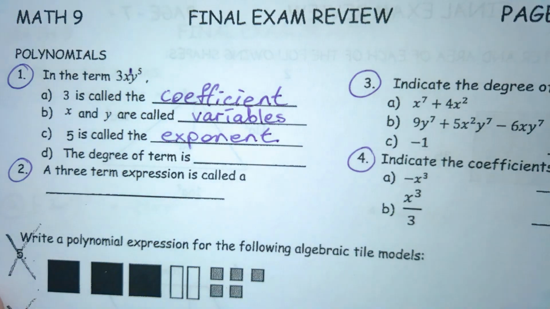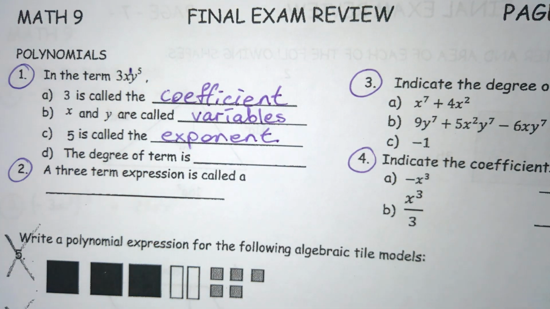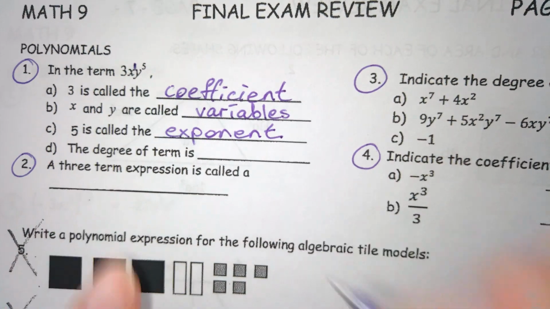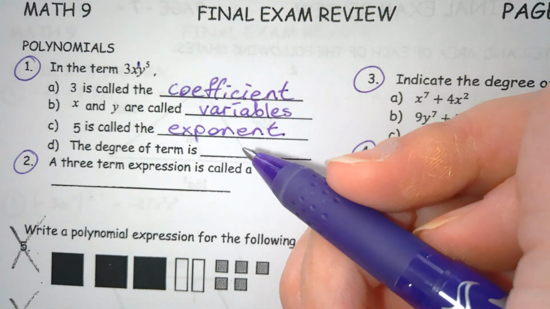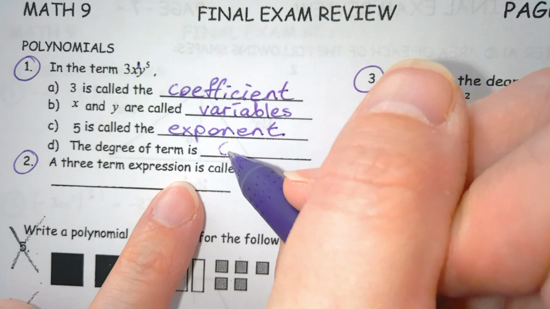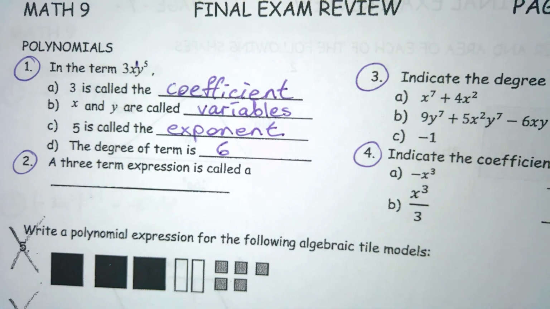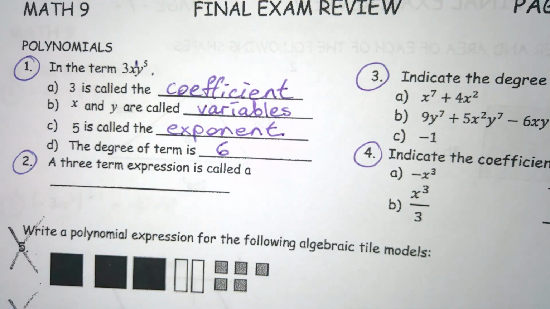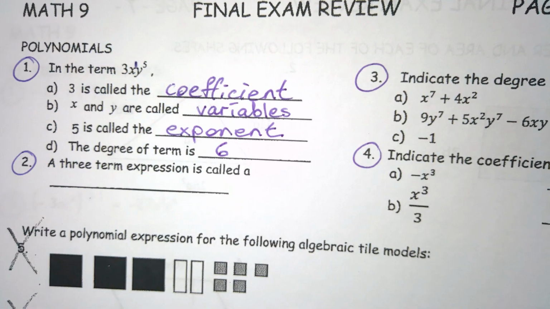Yeah, the x has an invisible 1. That invisible 1 again. So when you take a look at all the exponents, it's a degree 6 in total. Oh, one thing I want to point out, the degree only applies to variables. So there's no degree on the 3. Okay, so keep that in mind.